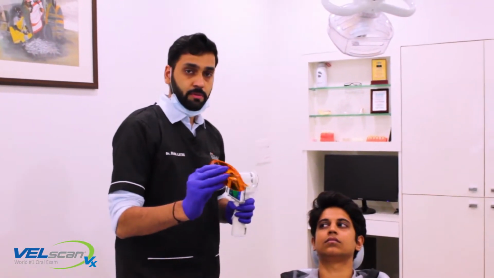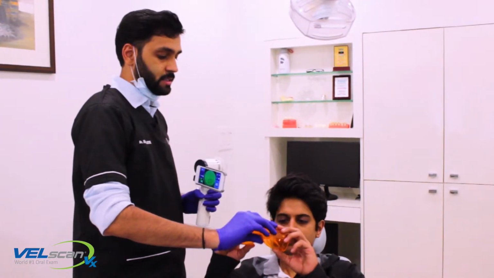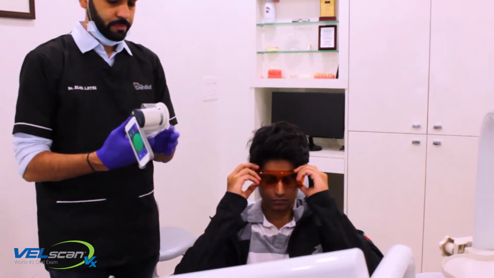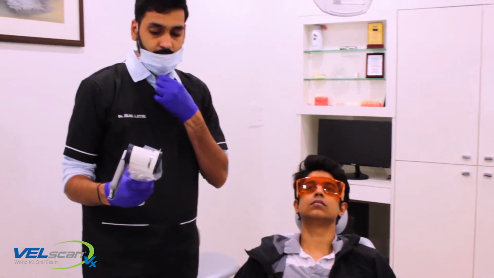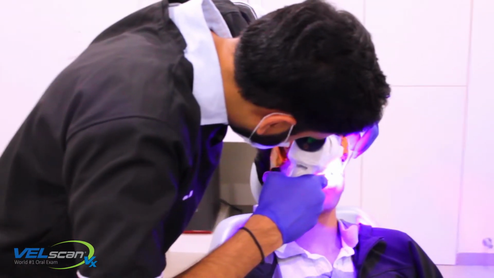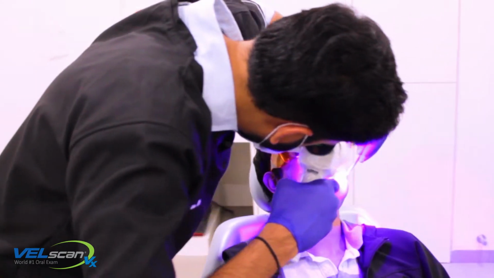And for protection of the eyes, we are going to ask the patient to wear this eye protective lens. So with this, when the doctor is ready with the mask and gloves as the normal protocol, we can directly assess the entire oral cavity.